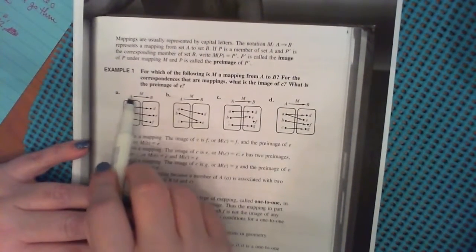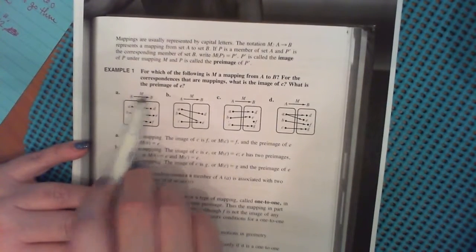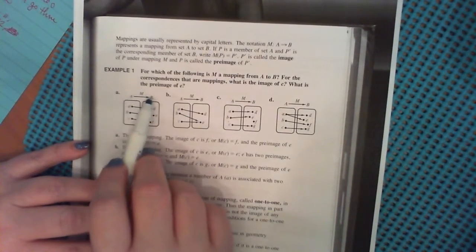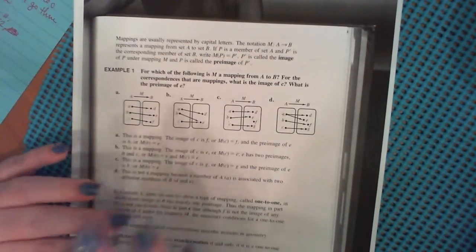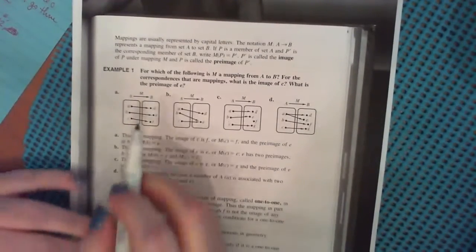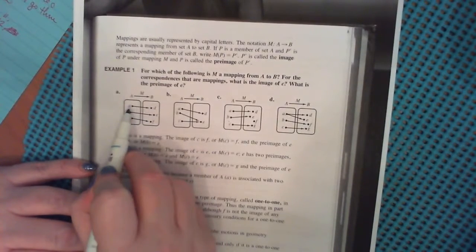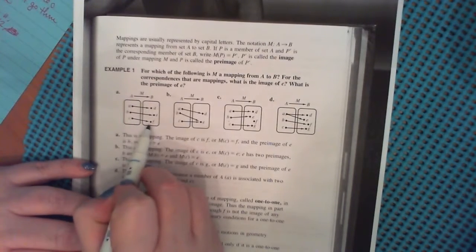So here we have A on this side and B on this side, and this tells you it's a mapping from A to B. And this one really is a mapping from A to B. All members of A map on to some members of B. That's what they're saying. But in order for it to be a true mapping, each member here only maps to one member there. So A will only go to D. A can't go to E, and A can't go to F. It only goes to D. B only goes to E, and C only goes to F.